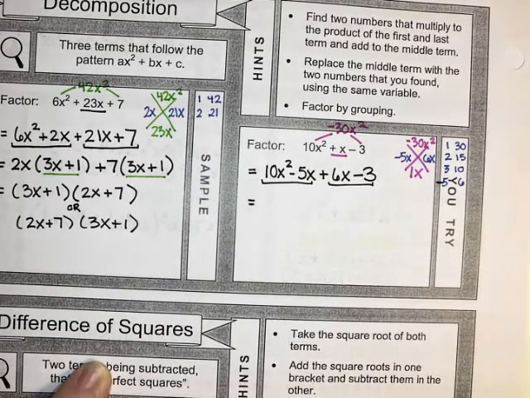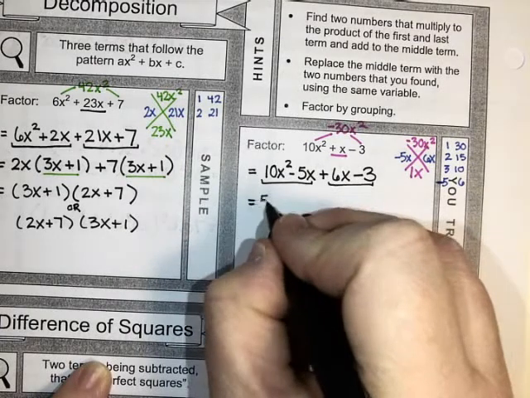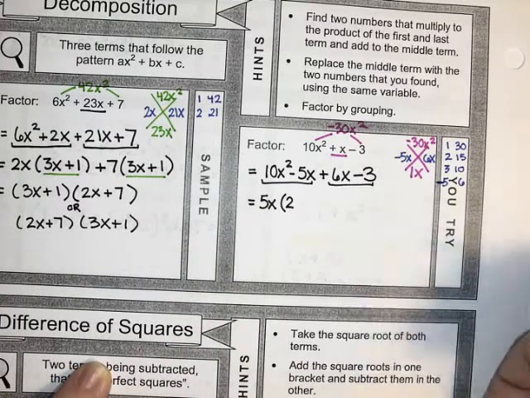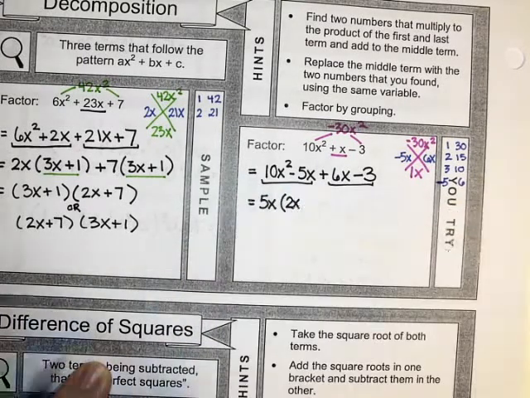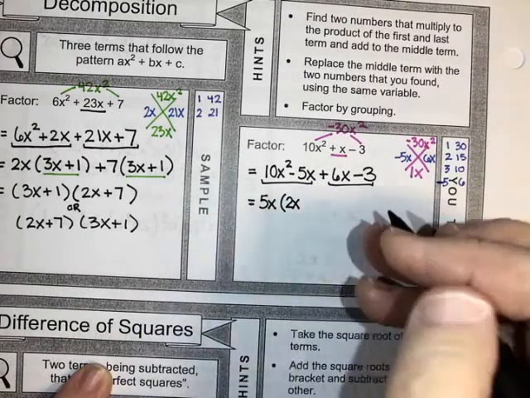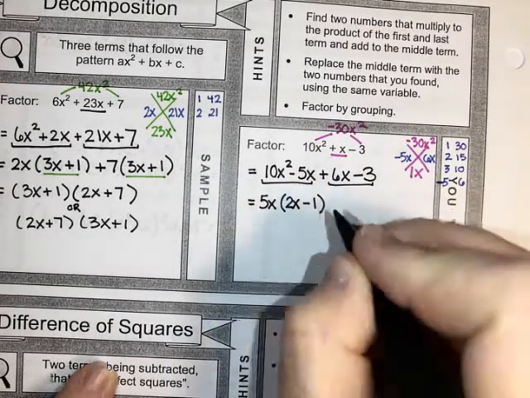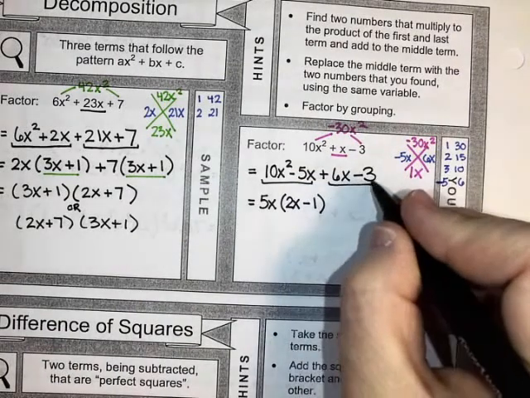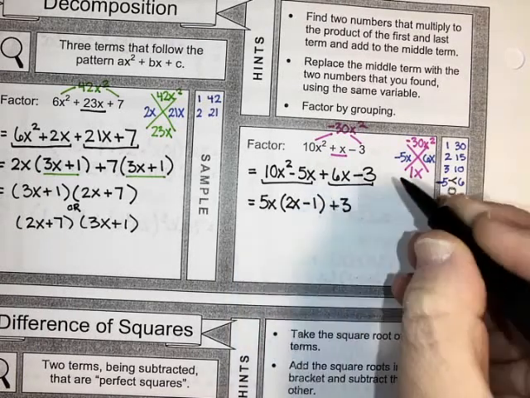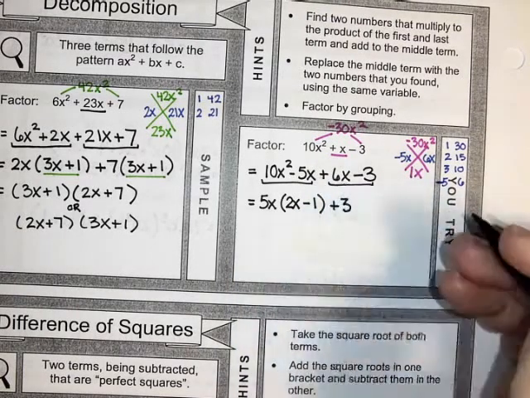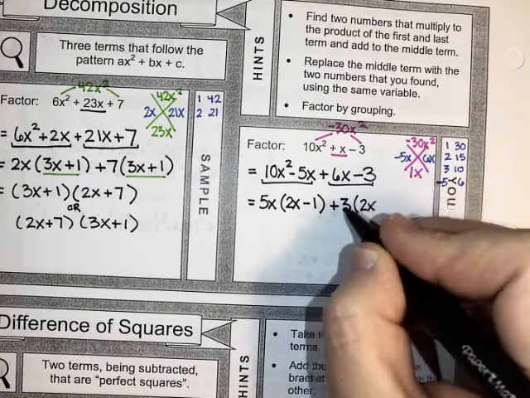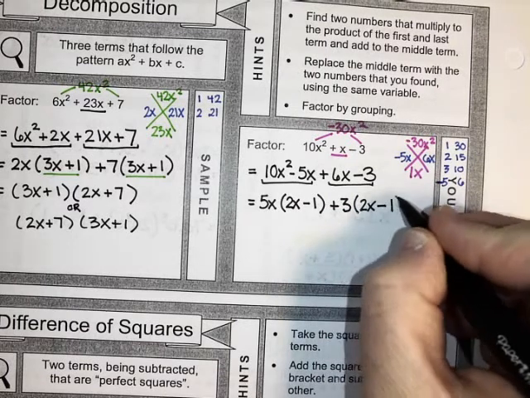So 10x squared minus 5x, they both divide by 5 and they both have an x. So 10 divided by 5 is 2 and x squared divided by x is x. Now negative 5x divided by 5x would be negative 1. From my second pair, I have 6x and 3. They both divide by the number 3. And I'm going to do positive 3 because the first term is positive. 6x divided by 3 is 2x. Negative 3 divided by positive 3 is negative 1.